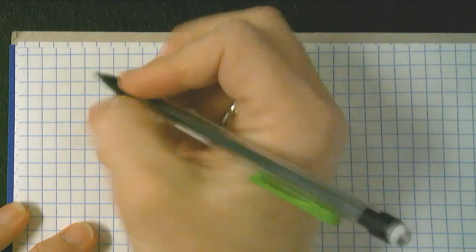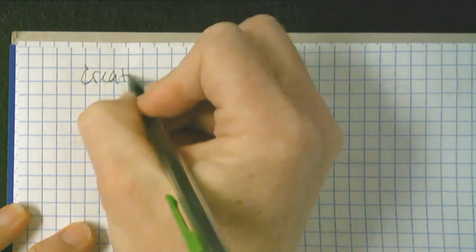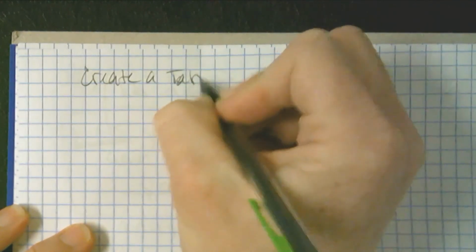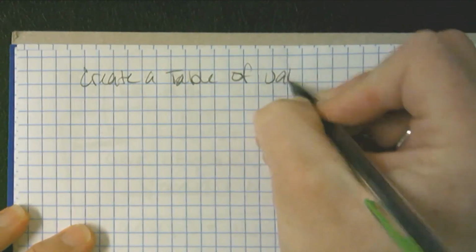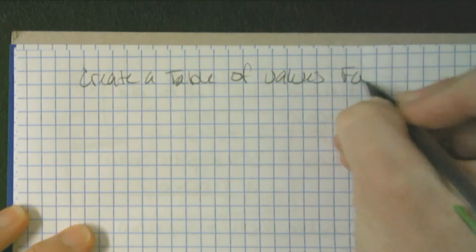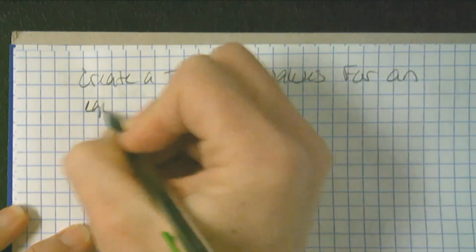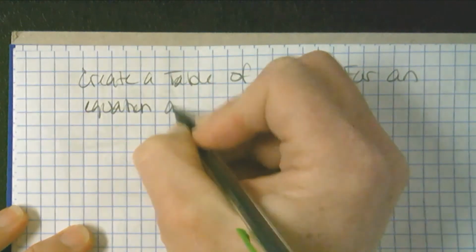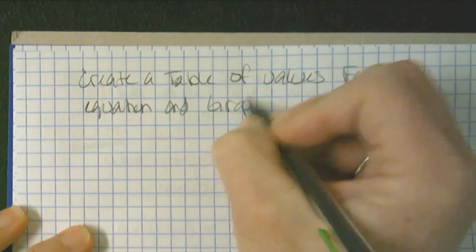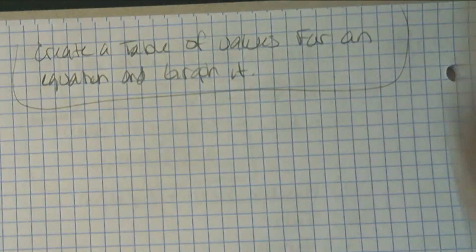All right, so what we're going to do is we're going to create a table of values for an equation and graph it. For you to graph an equation, you have to have a table of values.